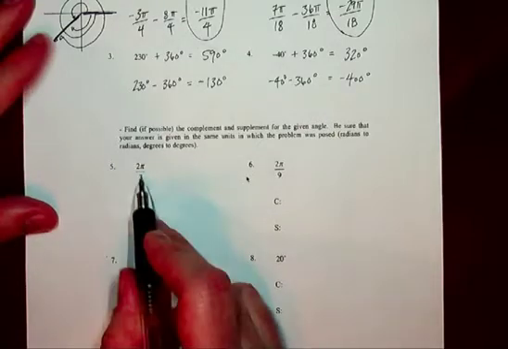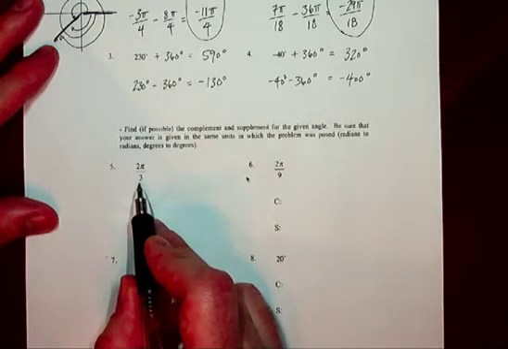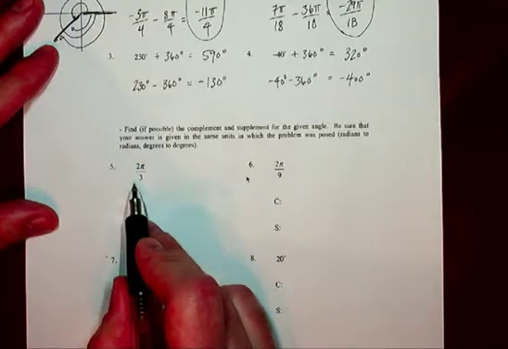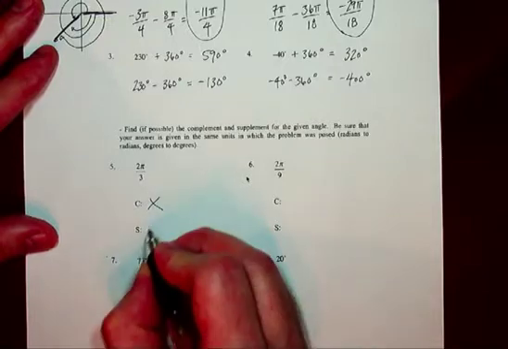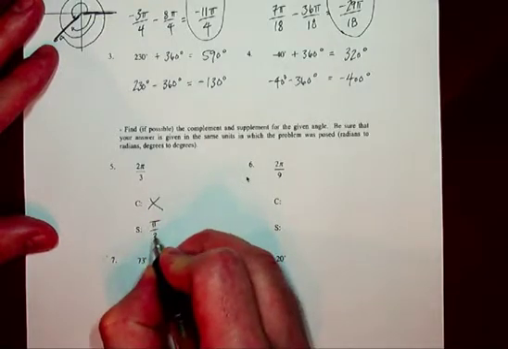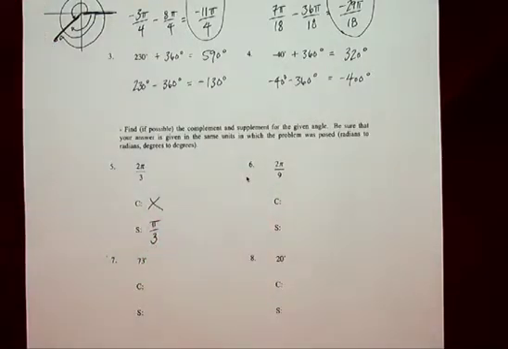Remember, pi over 2 is equivalent to 90 degrees. This is equivalent to 120 degrees. There is no complement that is possible, but I know that my supplement needs to be pi over 3, because 2 pi over 3 added to pi over 3 gives me 3 pi over 3, or just pi.